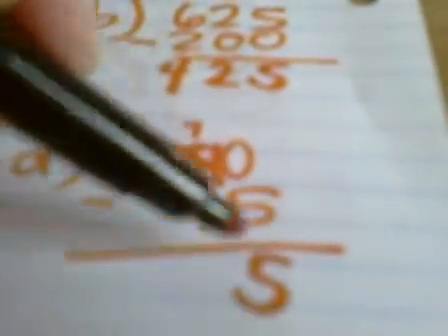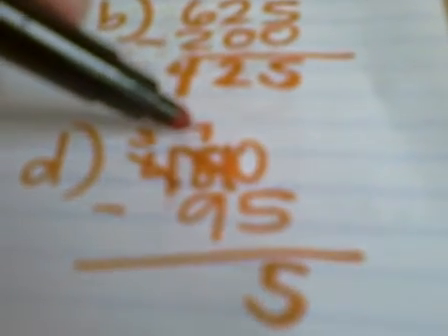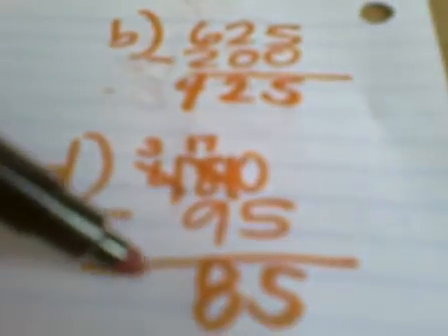480 minus 95. I can't do 0 minus 5 without getting a negative number, so I've got to borrow from my tens, make that a 7. This becomes a 10. 10 minus 5 is 5. Can't do 7 minus 9 without getting a negative number, so I borrow from my hundreds. That becomes a 3. The 7 becomes a 17. Now I subtract. 17 minus 9 is 8. 3 minus 0 is 3. 385 is not greater than 400, so it is not an answer choice.